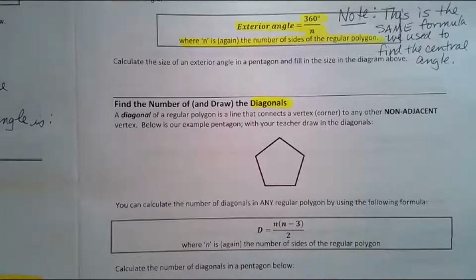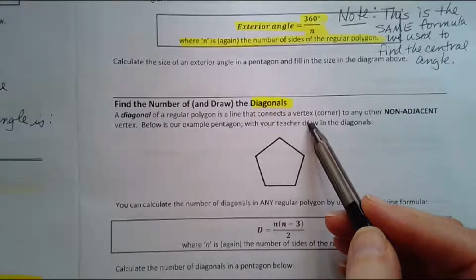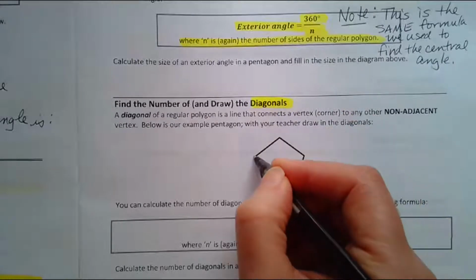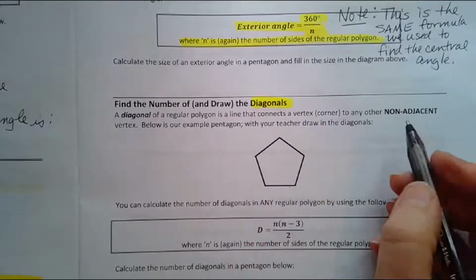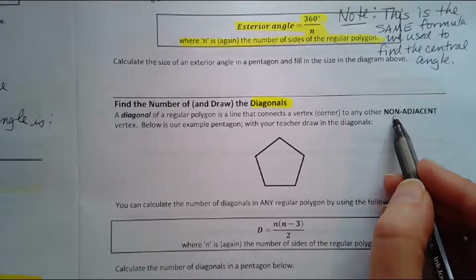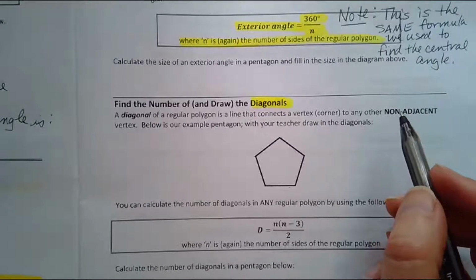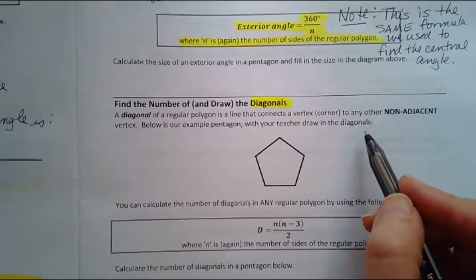So what is a diagonal? You might have seen that word in other parts of your life, but a diagonal of a regular polygon is a line that connects a vertex to any other non-adjacent vertex. Remember, these are the vertices. Below is our example, a pentagon with your teacher drawing the diagonals.